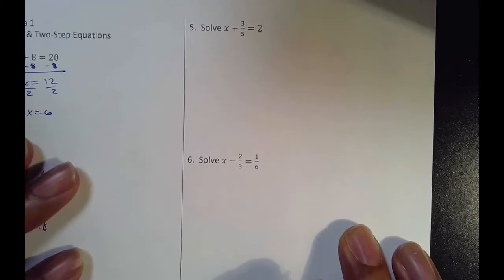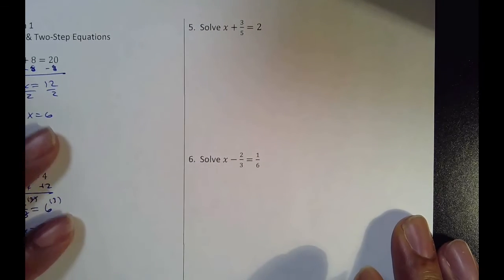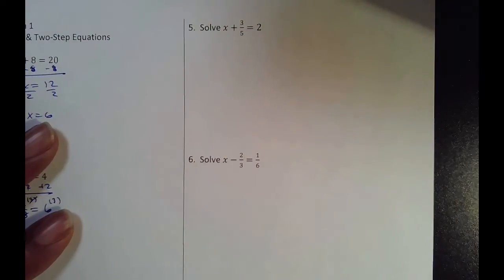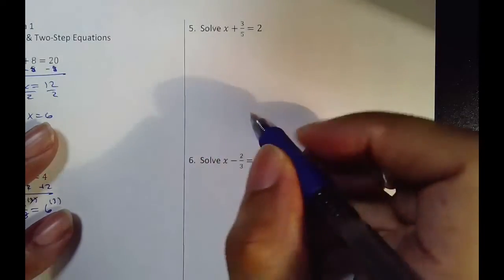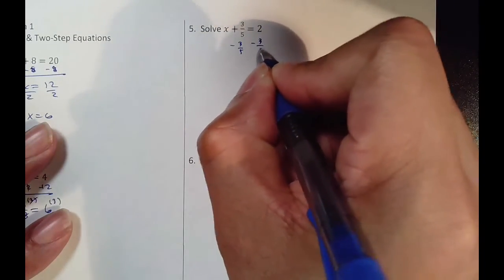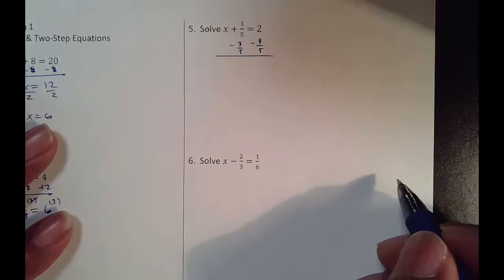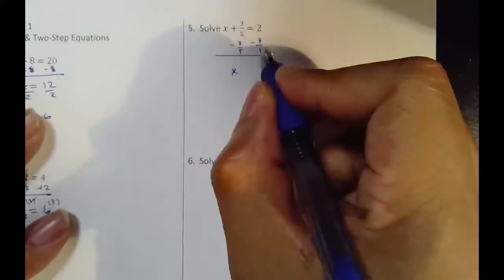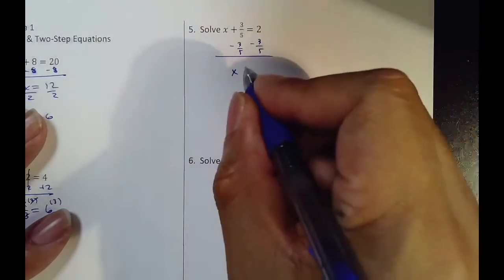Go ahead and check out numbers 5 and 6 if you haven't already. Again, x plus 3/5 equals 2. The only thing that makes this anywhere near intimidating is the fraction, but the steps should be easy enough to understand. I expect that you can at least show me that you're going to subtract 3/5 before you do the rest of it. Maybe you don't know how to subtract 3/5, but you should at least be able to write that. And write the x equals.